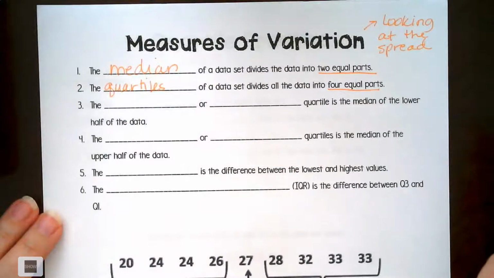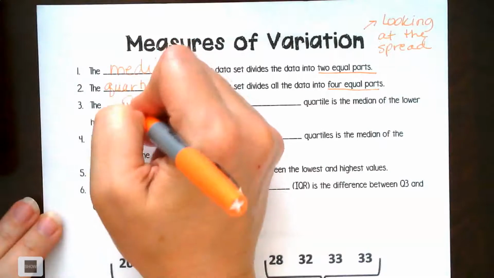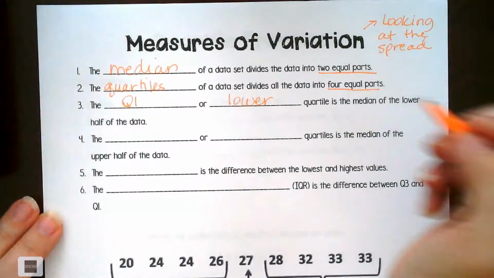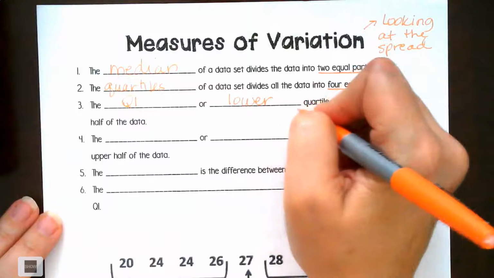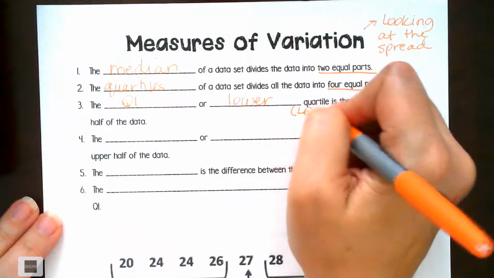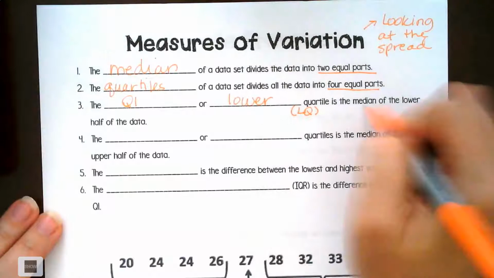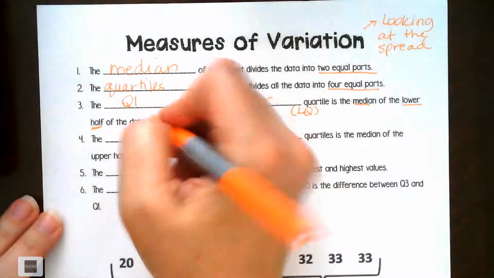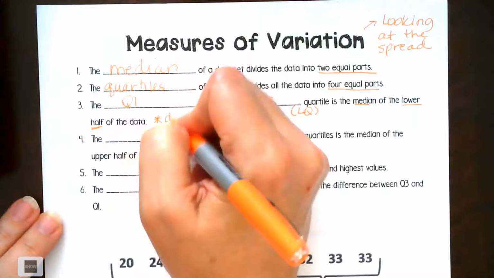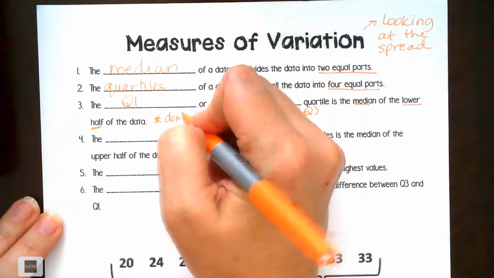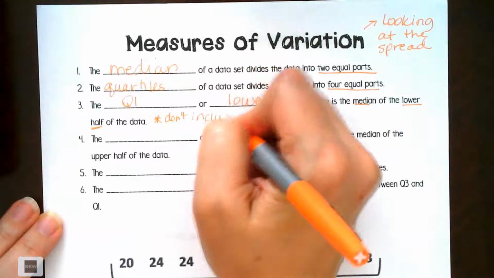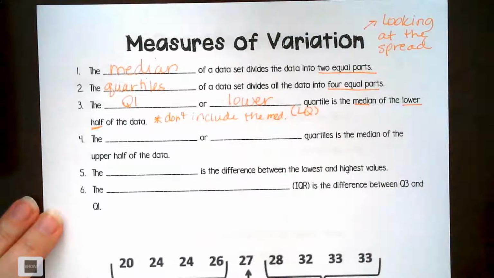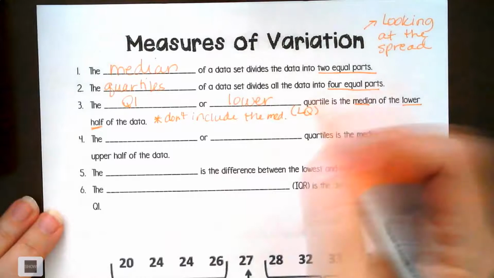Okay, the first quartile is called Q1, or the lower quartile. This can also be abbreviated as LQ, and it is the median of the lower half of your data. And you don't include the median when you're finding it. And we'll talk about that a little bit more in a second.